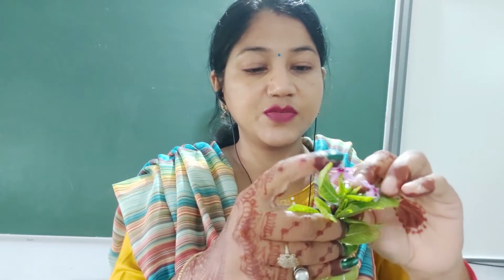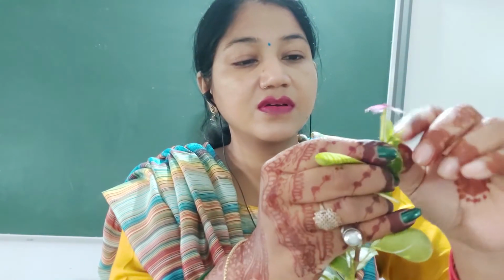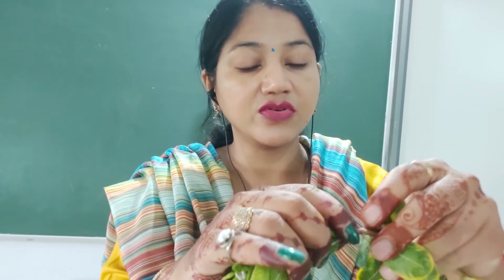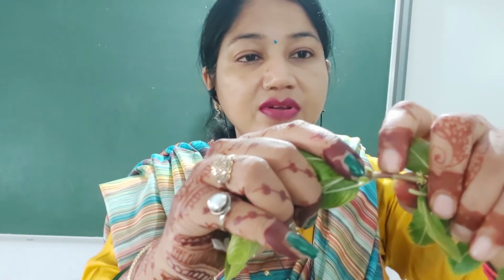If a part of the plant contains nodes and internodes, then it is called the stem. So again you can see here there are some buds and some flowers. The part from where they arise is also called the node, and the space between the two nodes is called the internode.